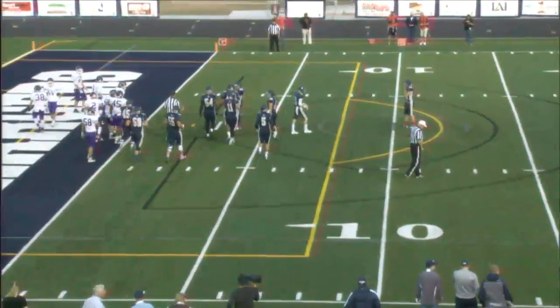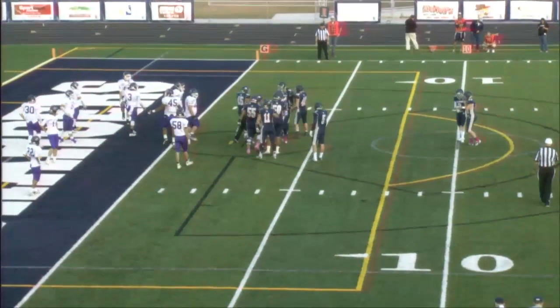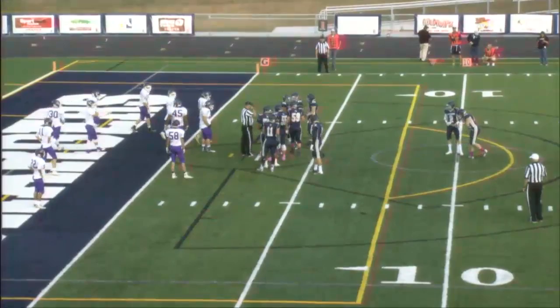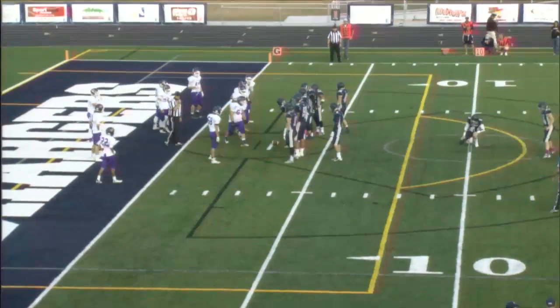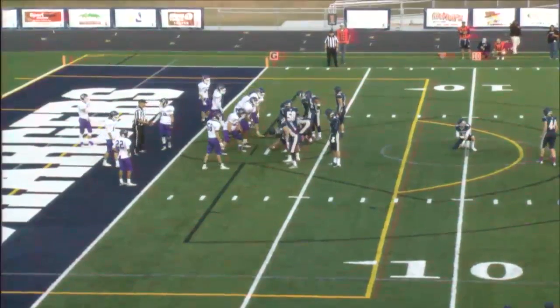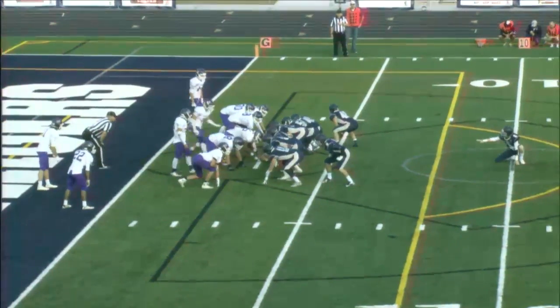Coming in off the bench, put into a pressure situation. First round playoff game. Kyle's gotten most of his playing time this year on our JV squad. But he stepped in and he has not missed a beat. Chargers take the lead 27-0.